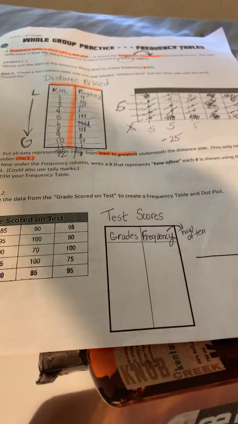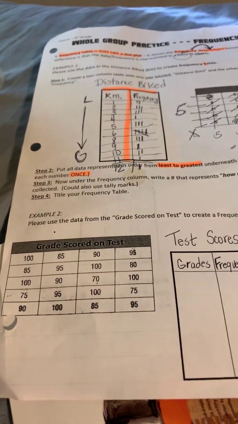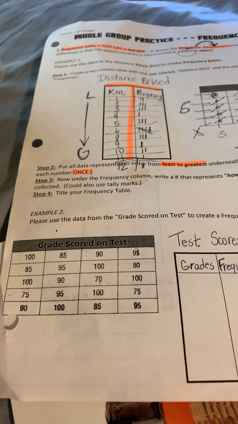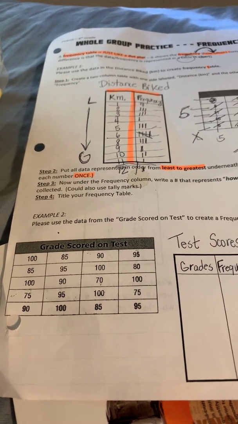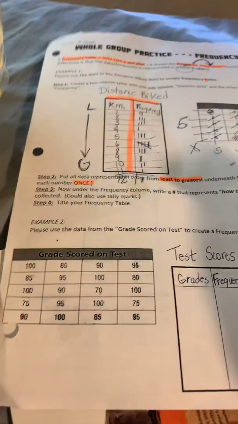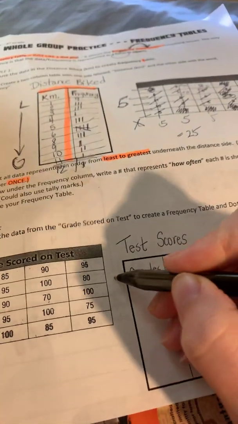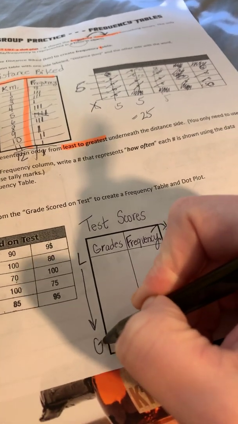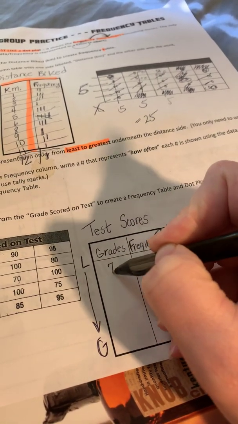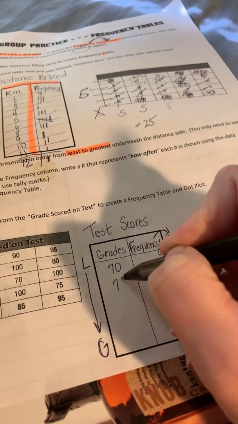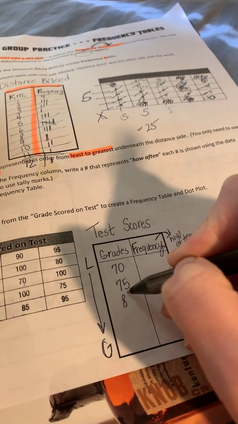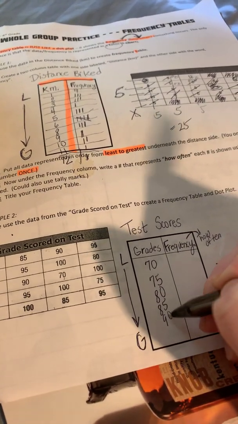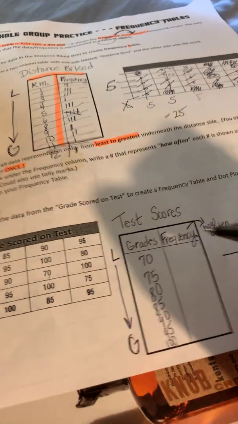All right, and then I'd go back and ask, okay, John, what do you think, which test score should we write first? 75? I don't agree. Anyone else? 70, why 70? Right, because it's less. Okay, so remember when we do these numbers, when we list all these numerals, they must be least to greatest. So we have a 70. I see 75. I see 80. 85. 90. A 95 and a 100.